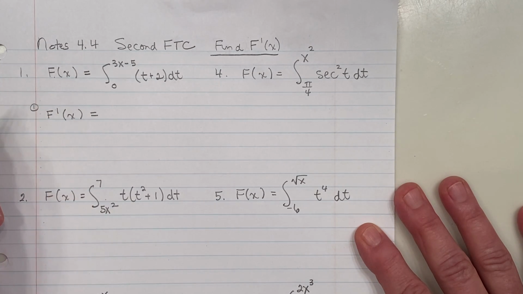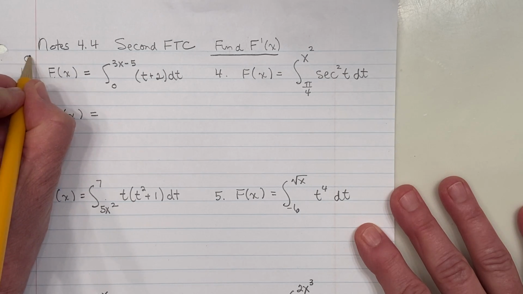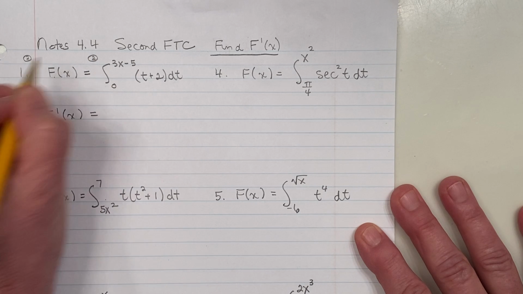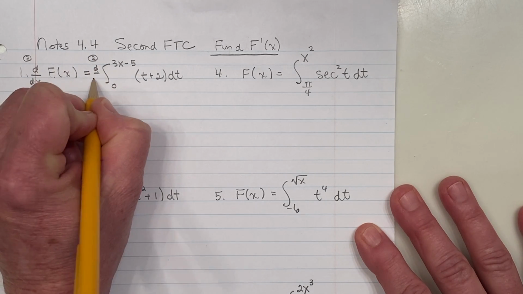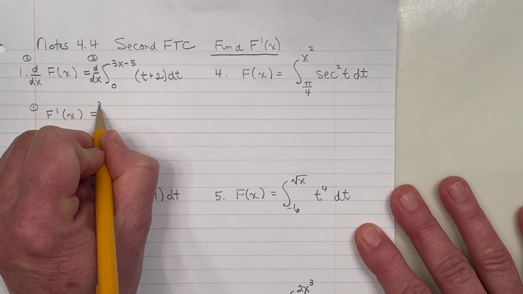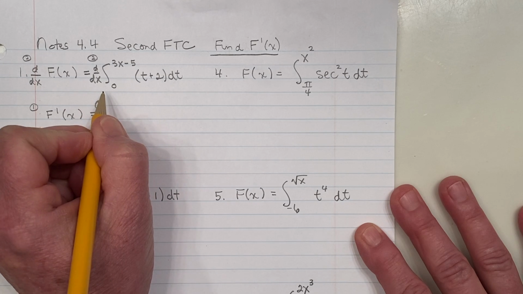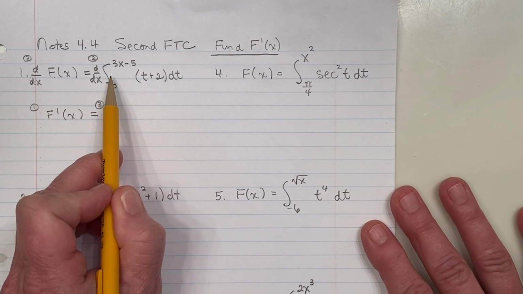Now, how do we go from capital F of x to capital F prime of x? Well, we find the derivative. So let's go ahead and show the derivative operator. Step 2, on both sides of this equation, is to bring in the derivative operator, d over dx. Step 3 is going to be to actually perform those computations. So what we have here is the derivative of an integral.